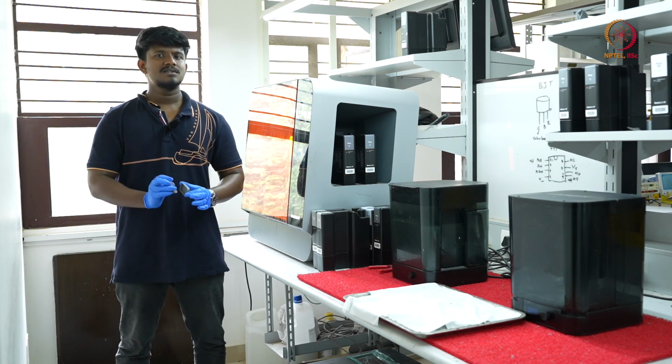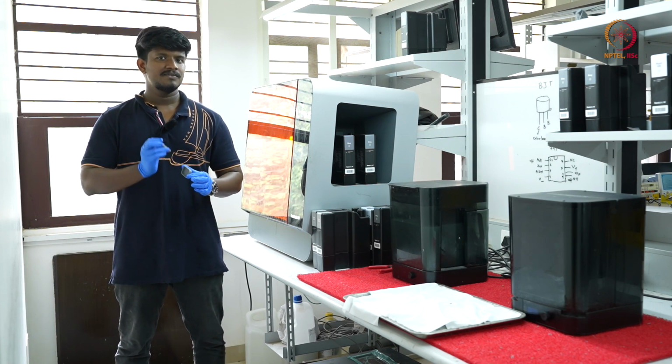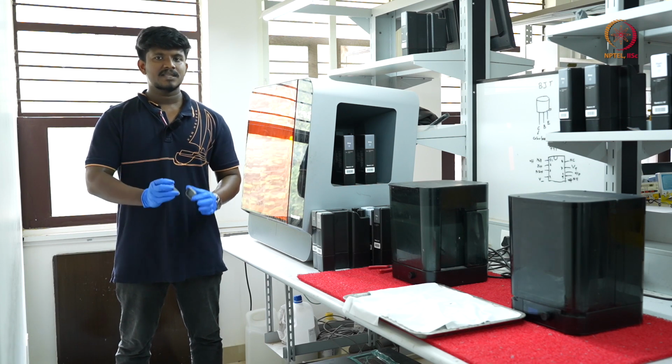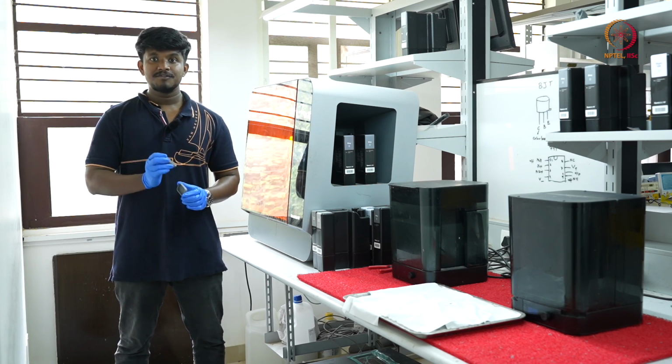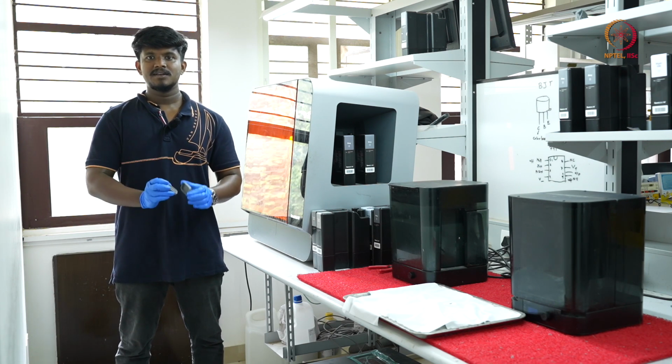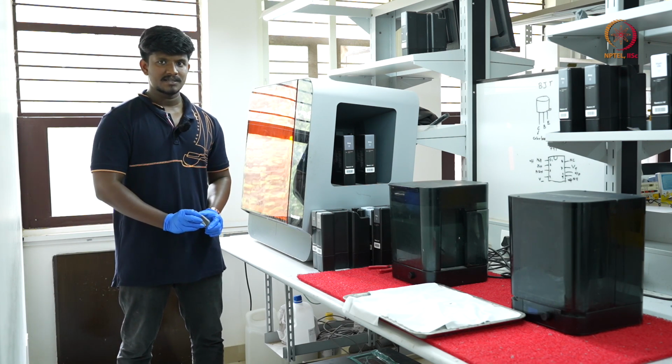This entire procedure might differ a little bit depending upon which kind of printer you are using, but the overall workflow remains the same. So this is how you can convert your idea into a 3D part in the real world using SLA 3D printers.